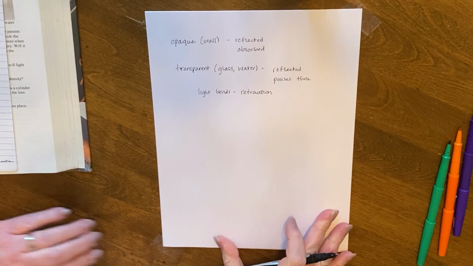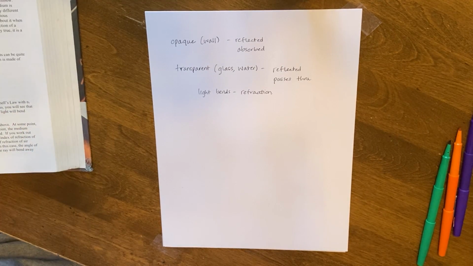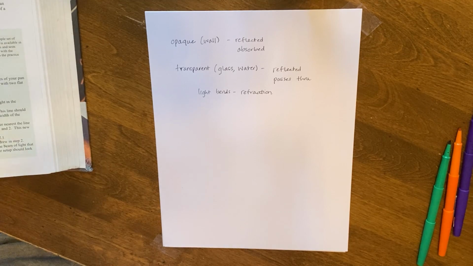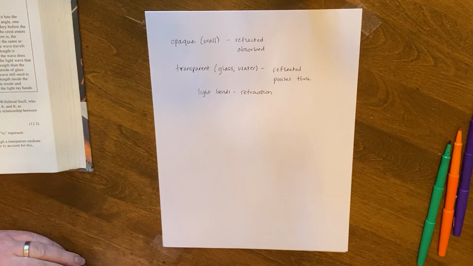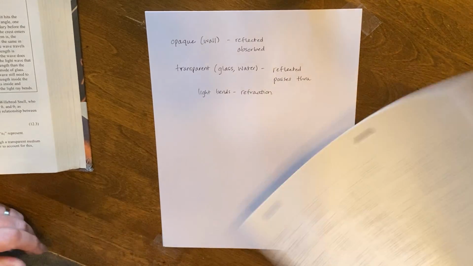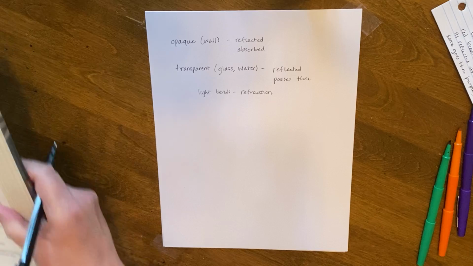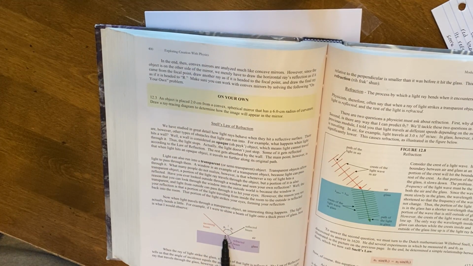Okay, so look at the picture on page 400. Go ahead and turn there with me. I'll give you a few minutes, and I'm going to turn to it myself. This shows what happens when we have an incoming beam of light, represented by this red line, coming through air and encountering glass.